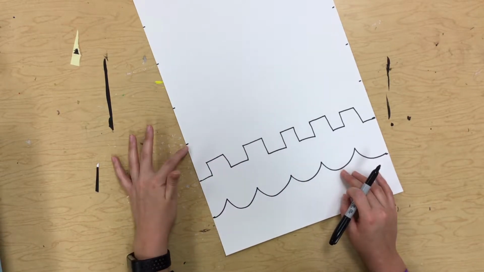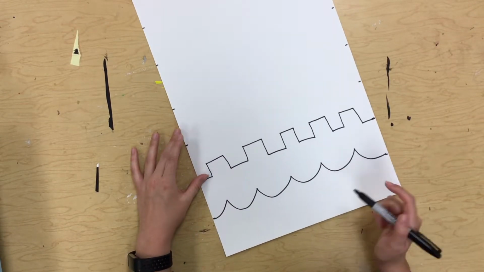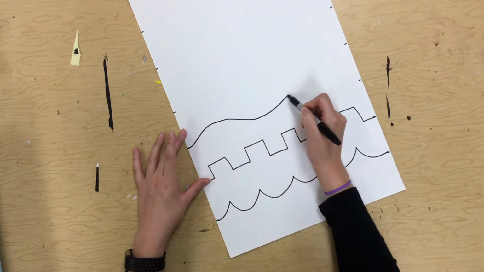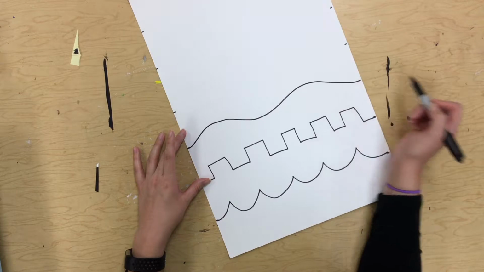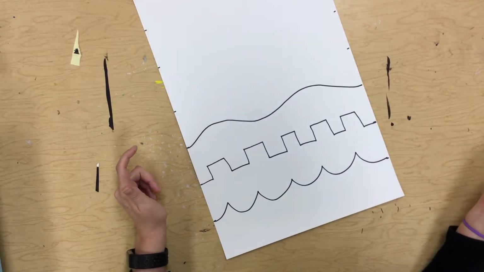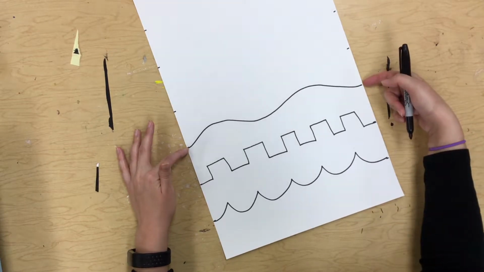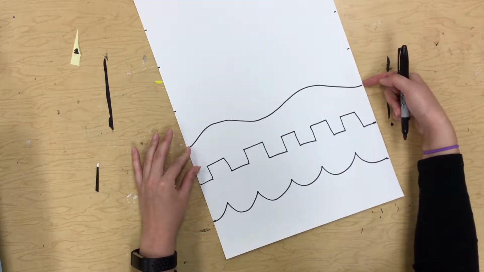Now we want to make our deserts. For our deserts, we're going to make a wavy line. Not too wavy, just slightly wavy to represent those deserts. Again, I started at that third dash mark and ended on the third dash mark on the other side.